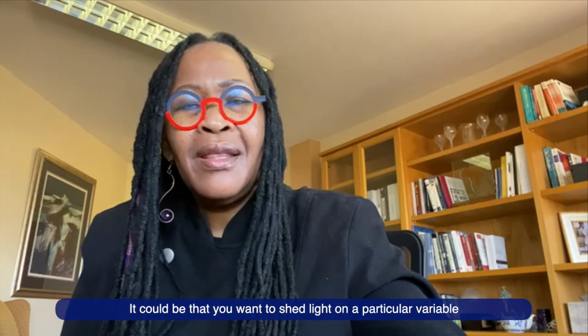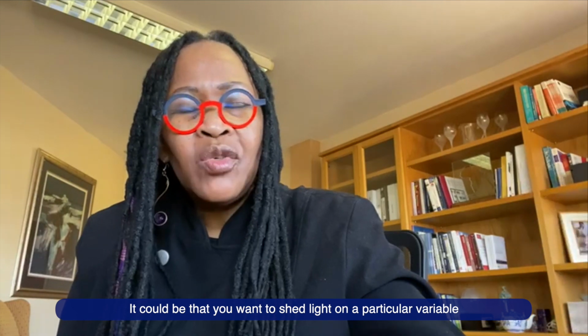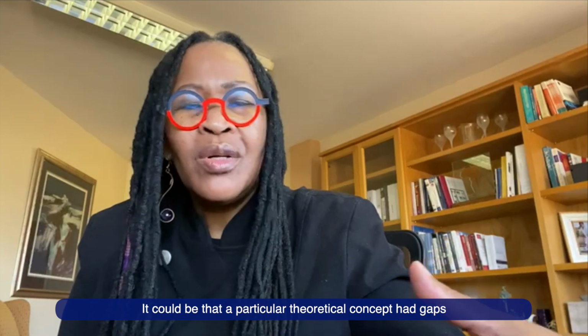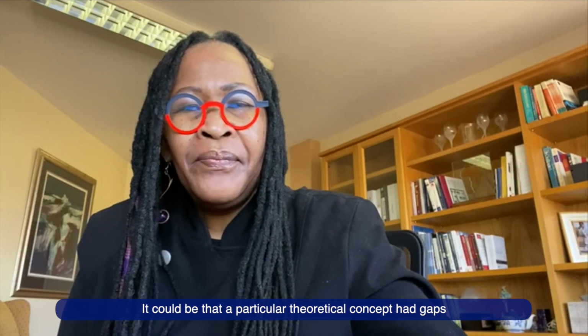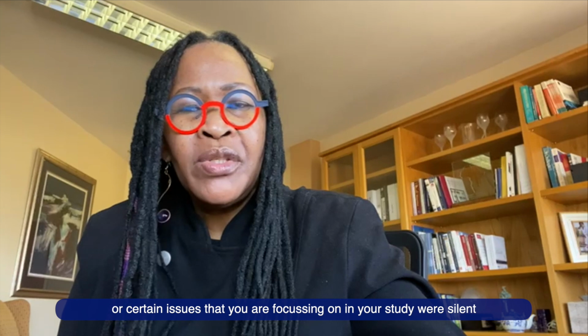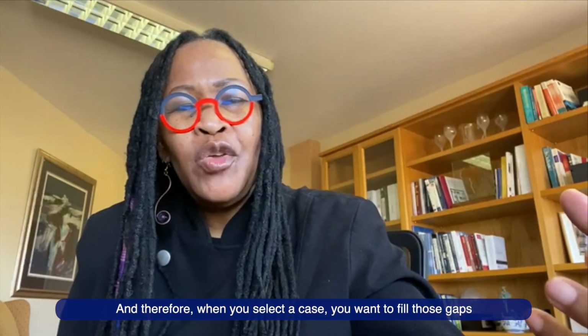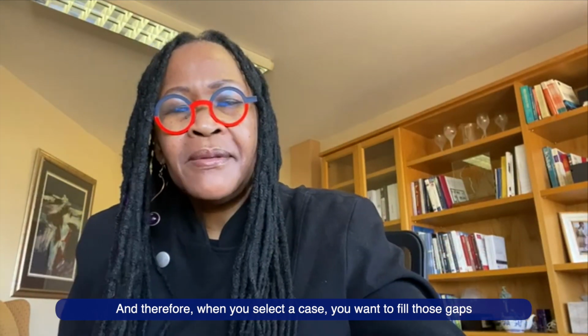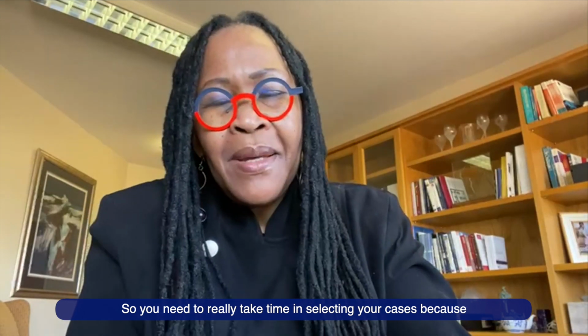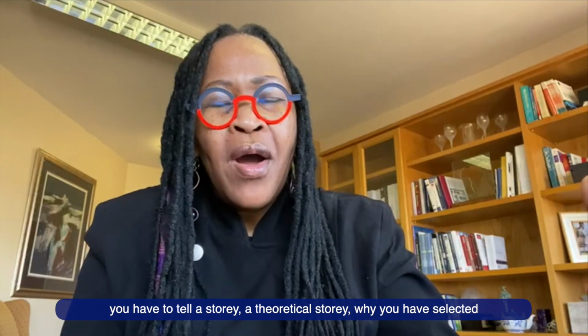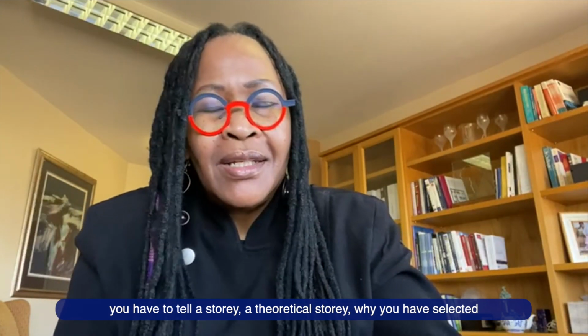It could be that you want to shed light on a particular variable. It could be that a particular theoretical concept had gaps, or certain issues that you are focusing on in your study were silent in that particular theory. And therefore, when you select a case, you want to fill those gaps. So you need to really take time in selecting your cases because you have to tell a story, a theoretical story, of why you have selected a case or two or three.